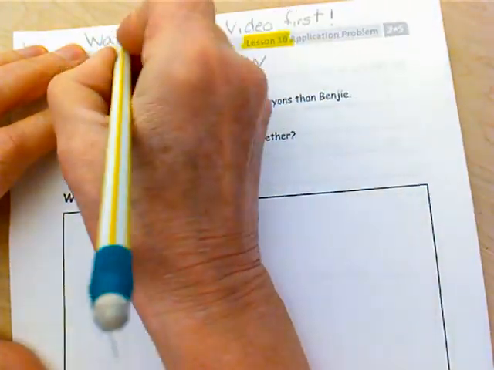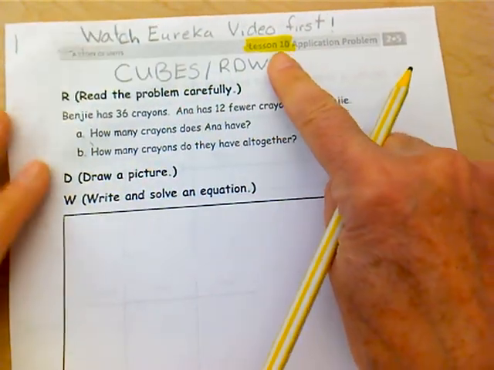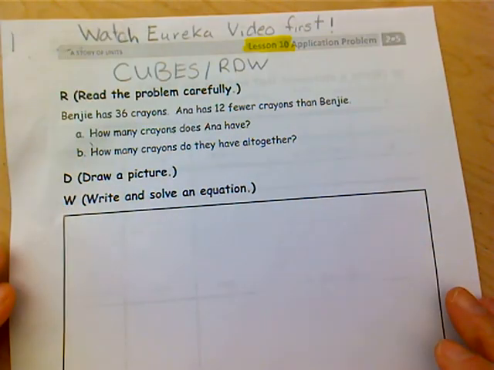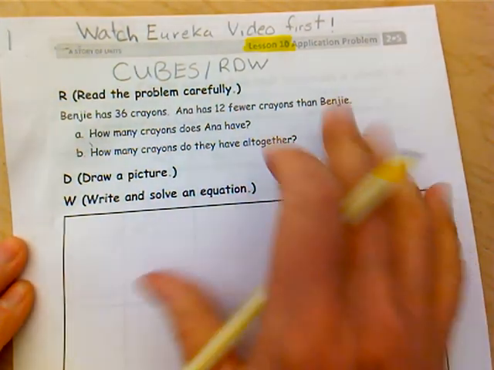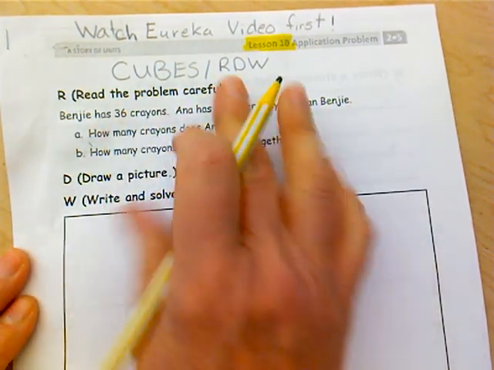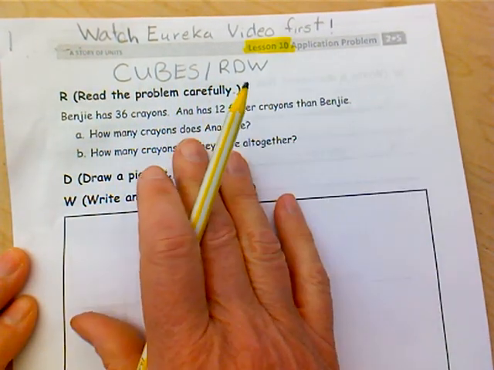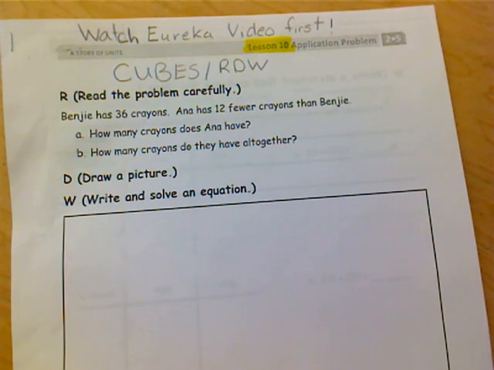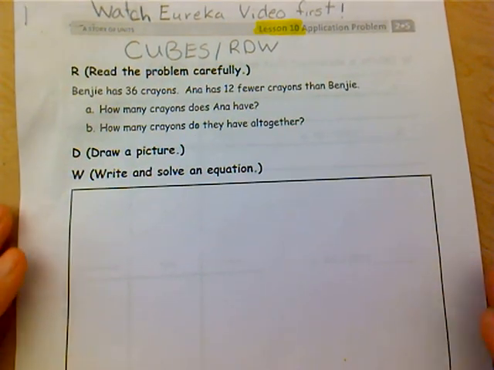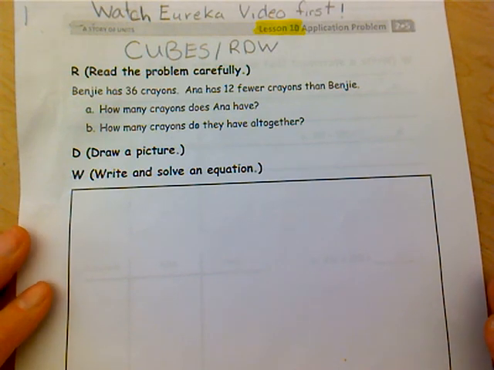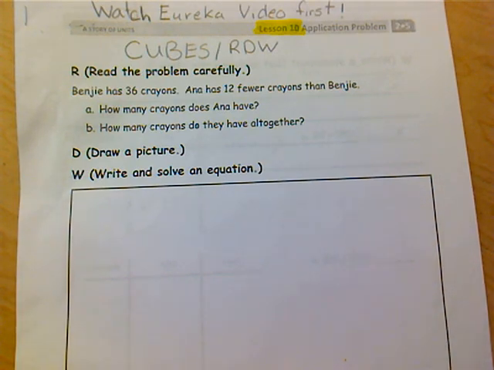So you're going to watch the Eureka video first on Lesson 10 of Module 5. And then, after you've watched the video, you're going to solve this word problem using, of course, cubes and read, write, and draw about Benji and his crayons, and make sure that you remember all three parts of your word problem from the tape model, as Miss Mulder likes to call it, or the bar model.